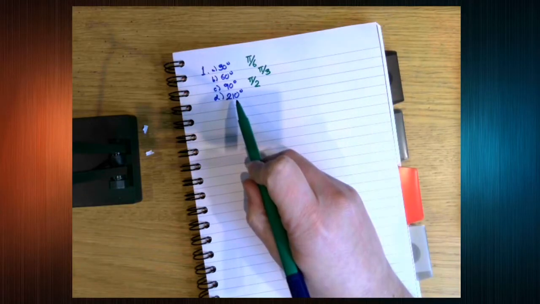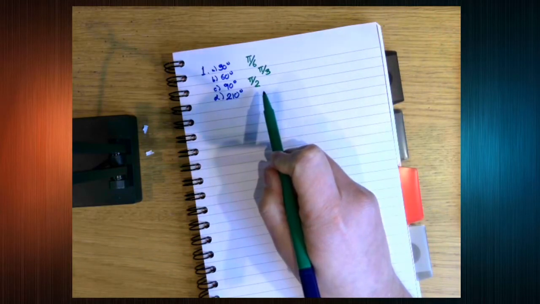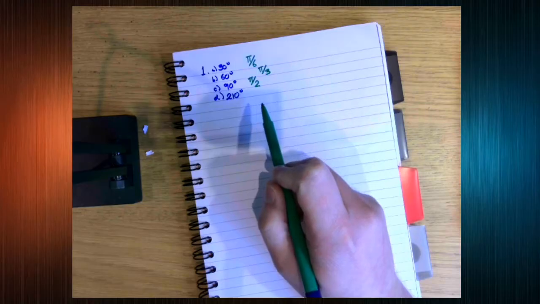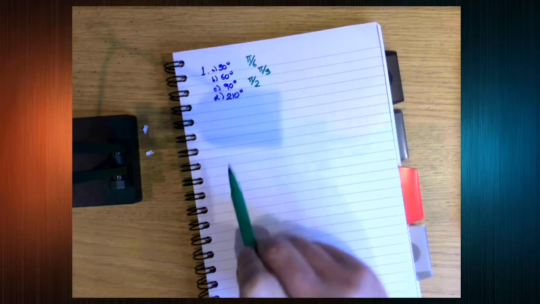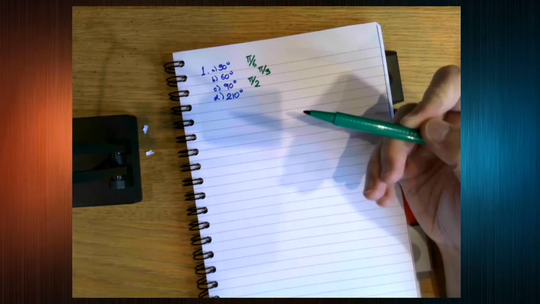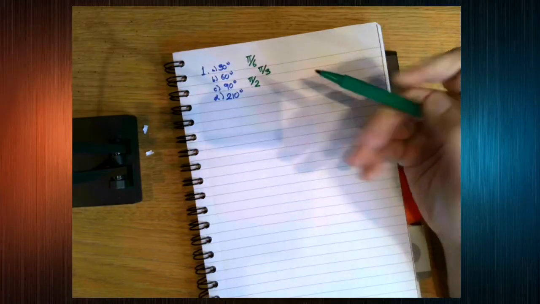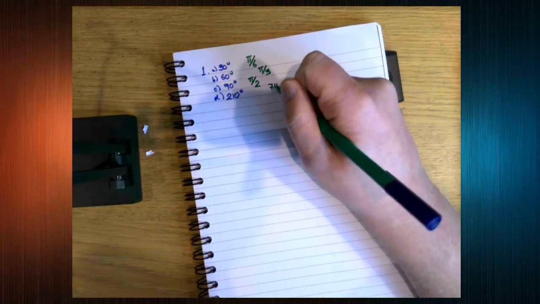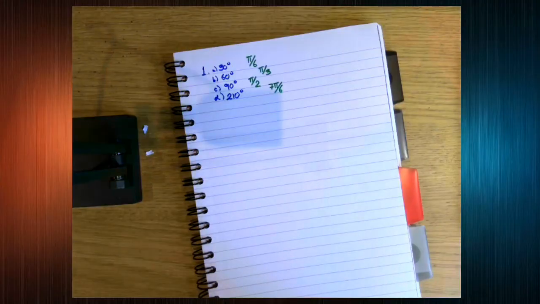This is bigger than 180, which means our answer is going to be bigger than pi. The fraction that we get is going to be larger than 1, and in fact the fraction we get is 7 over 6. So 210 degrees is 7 pi over 6 radians, which we may well often say as 7 pi by 6.